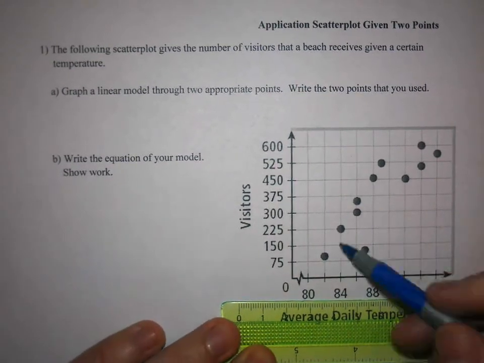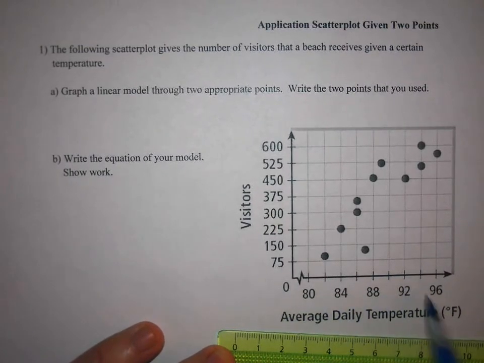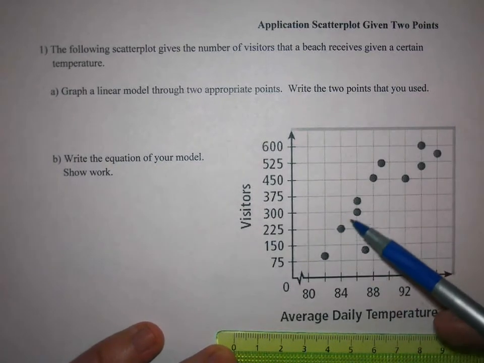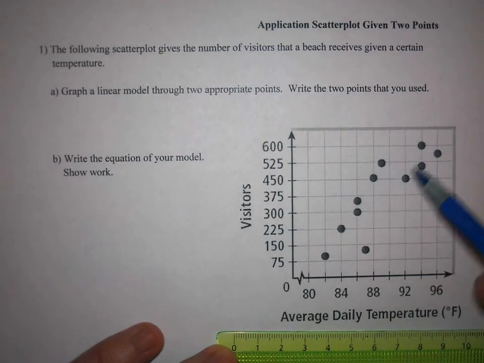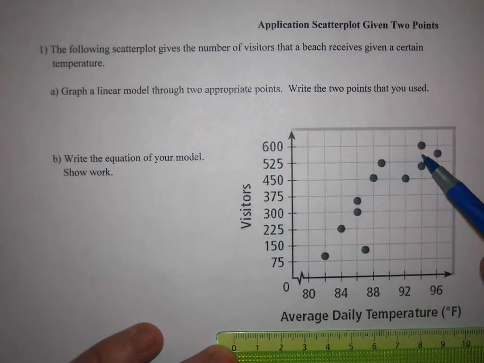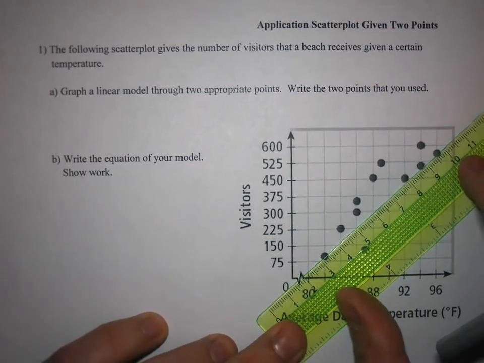Now, most people could look at this and recognize that it looks like as the temperature goes up, you have more visitors at the beach. So it appears to be an increasing relationship. So as the temperature increases, the number of visitors tends to increase.